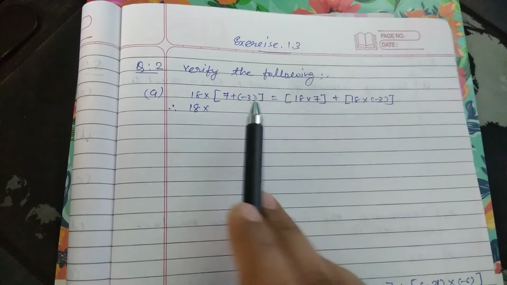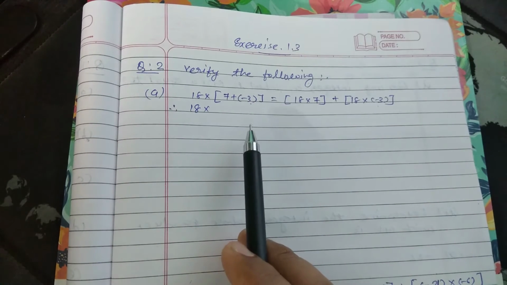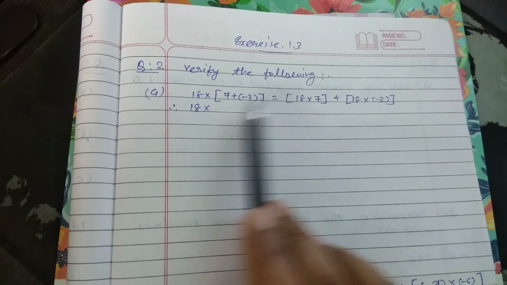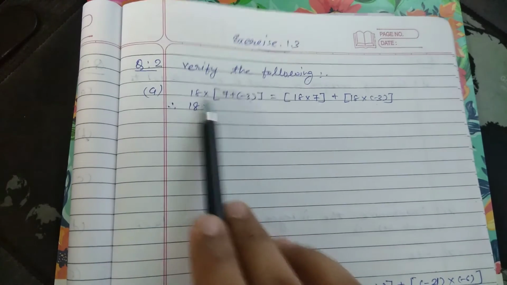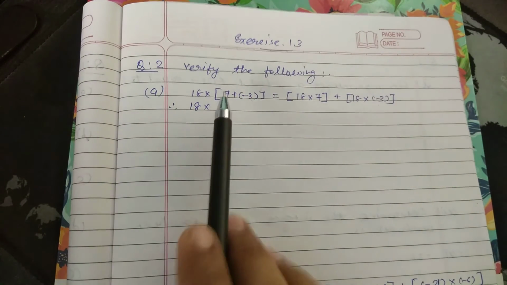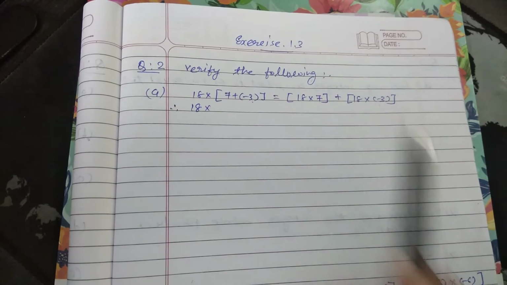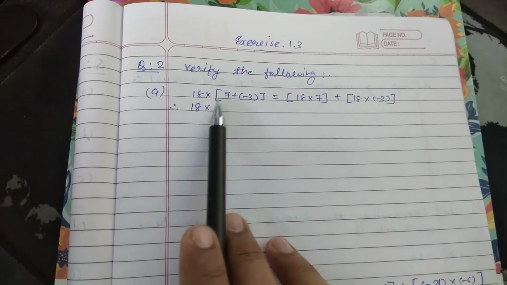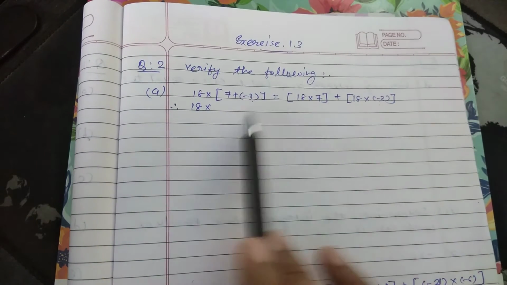Here we have learned this property, that is distributivity of multiplication over addition, and the same property is used here with three integers 18, 7 and minus 3. We know that this property is true. Now we just have to verify. Verify means we have to simplify, solve the left hand side and the right hand side, and at the end we should get equal solutions.